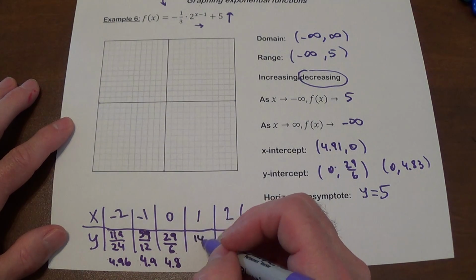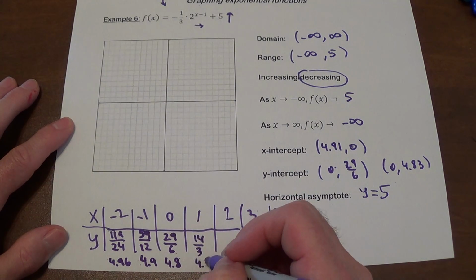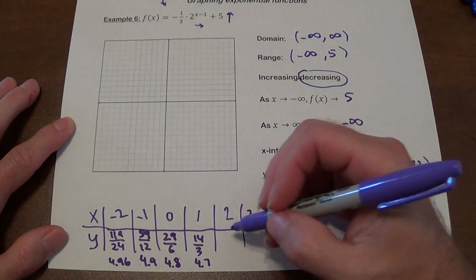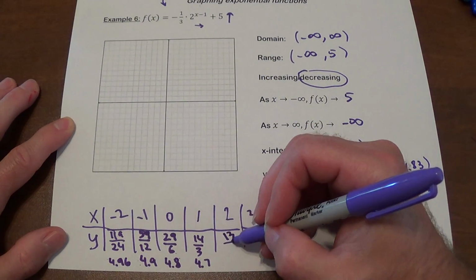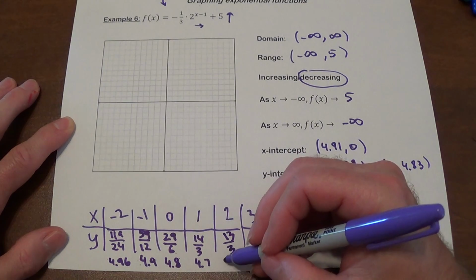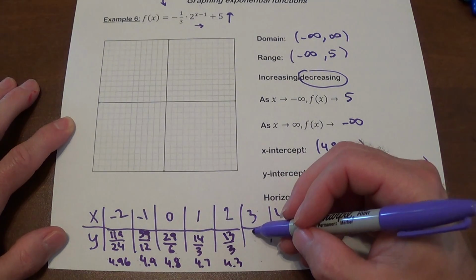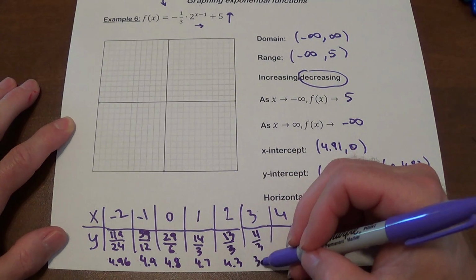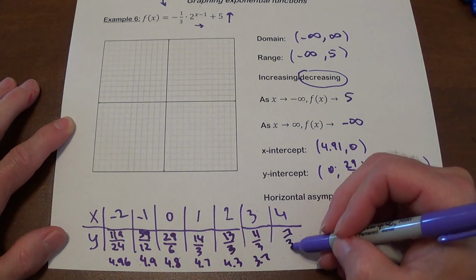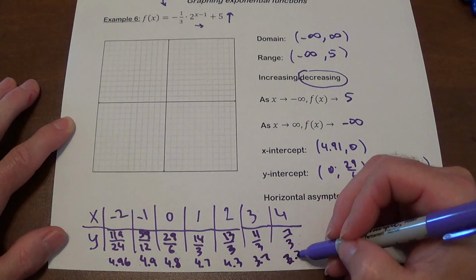At 1, we're going to have 14/3, which is approximately 4.7. Not the easiest numbers to work with, but, you know, can't help it. 4.3. 11/3, 3.7. And 7/3, about 2.3.